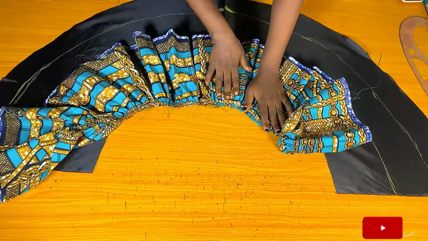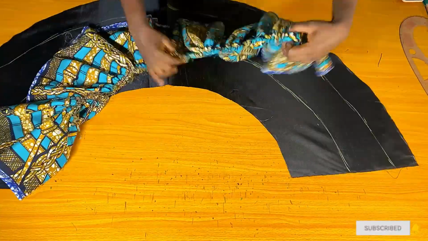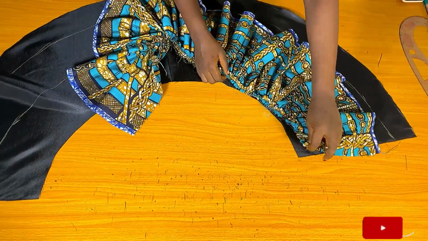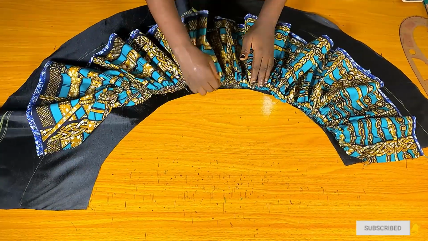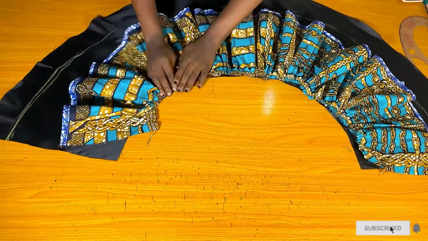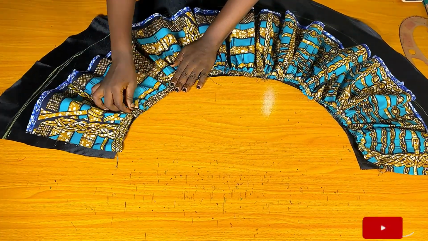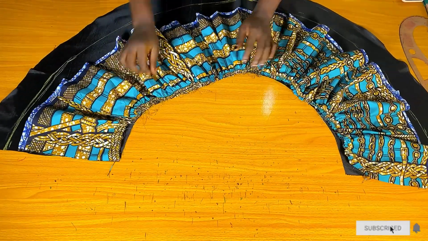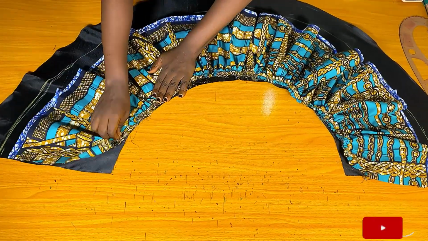And this is what it's looking like after I'm done pulling the thread for the gathers, as you can see. So I'm going to use this to measure what I have on the lining to make sure that it's the same thing with the lining. I also do the same thing to the second layer and the third layer.